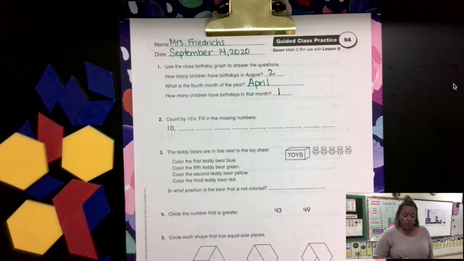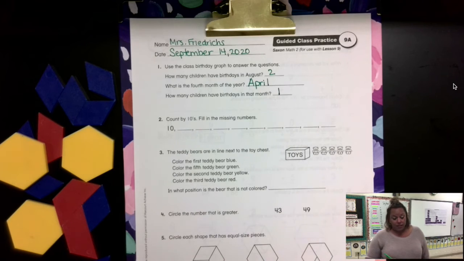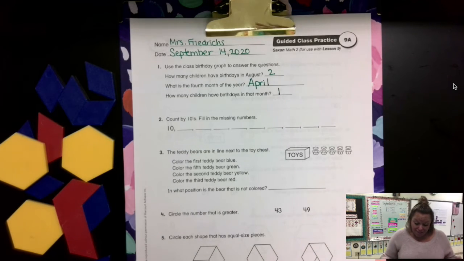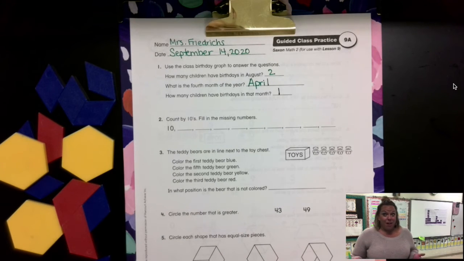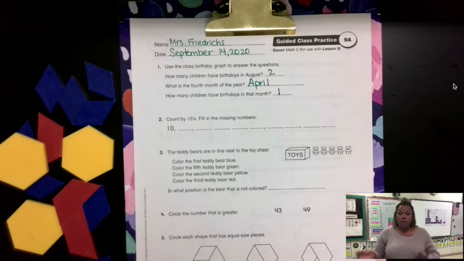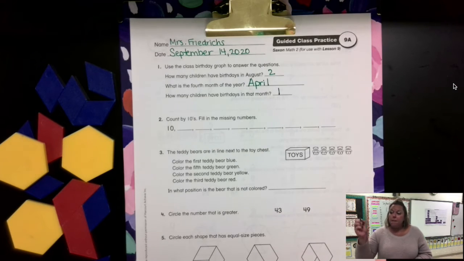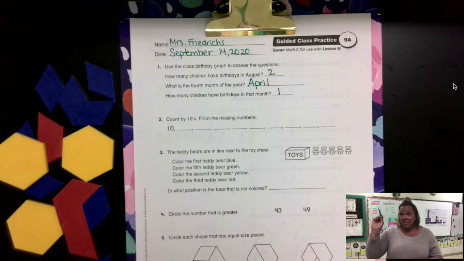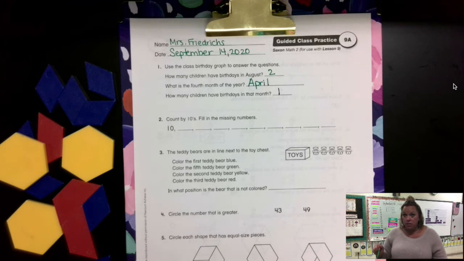Okay, now number 2, count by tens, fill in the missing numbers. This time it doesn't give us many, does it? It wants us to know them. You see behind me? I have it there if you need it. If you need another good spot to look, on the back of your math folder. And you can see right on the end, it goes by tens, 10, 20, 30, 40, 50, 60, 70, 90, okay, it's all there. It's all there.